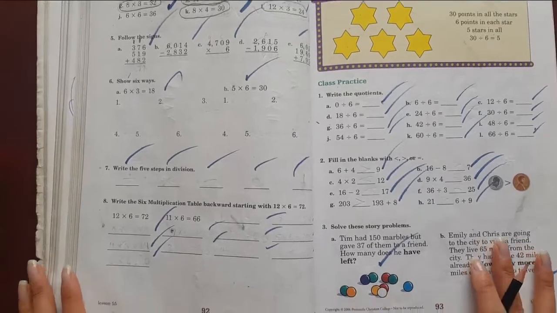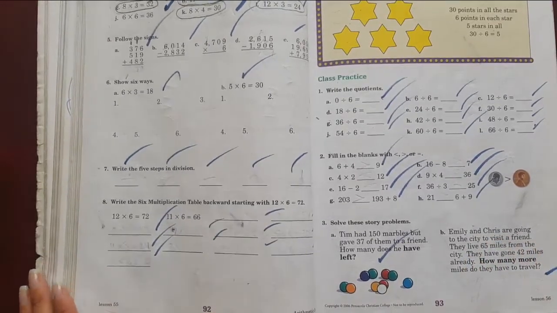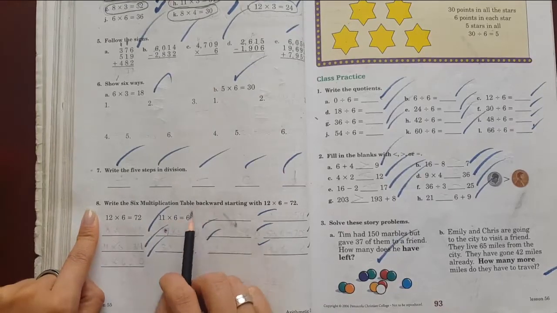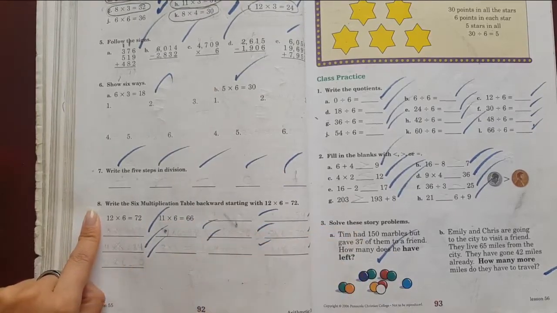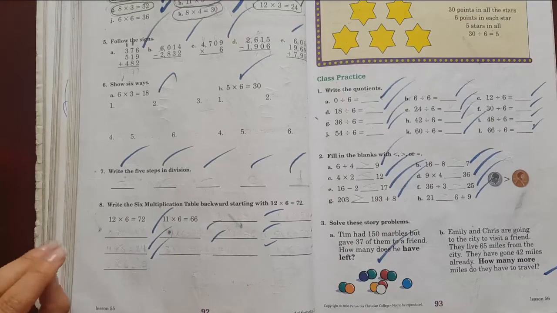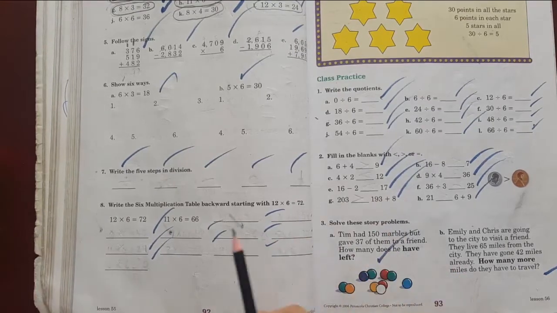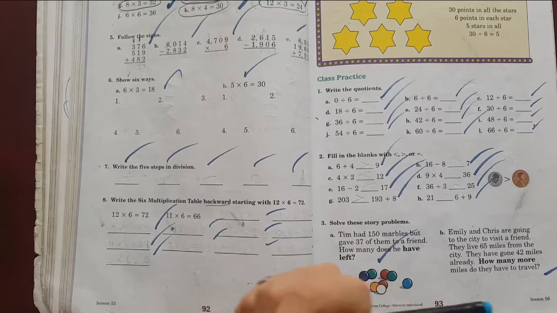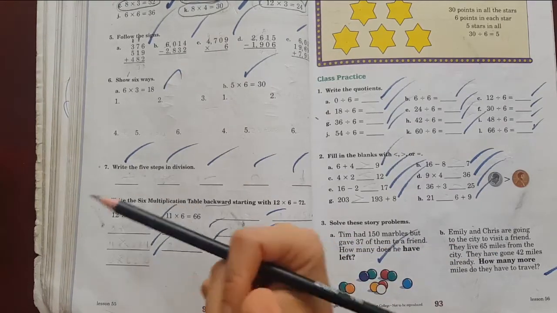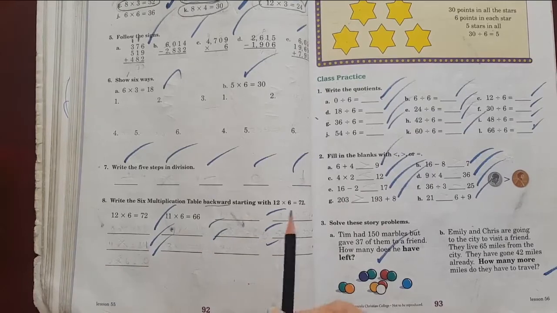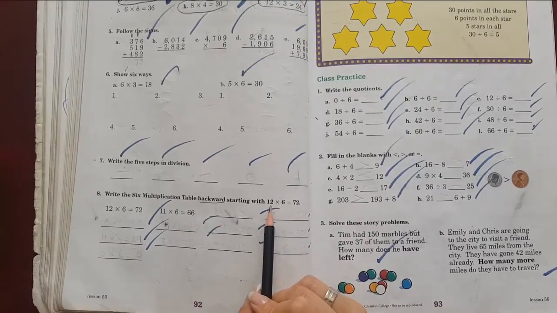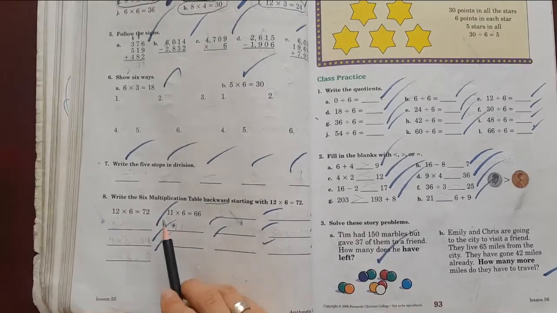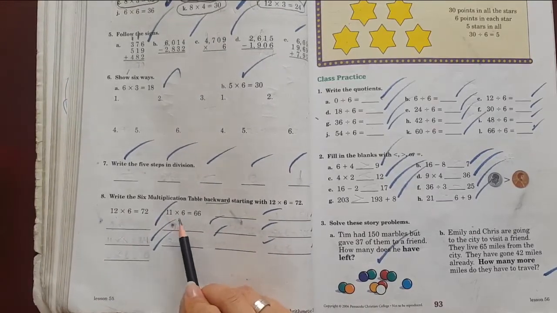Now, let's move on to point number 8 here. Remember that we are on page number 92. Point number 8. Write the 6 multiplication table backward, starting with 12 multiplied by 6 equals 72. Backward means hacia atrás. Vámonos en la tabla de multiplicación del 6 hacia atrás. ¿Y ellos empezaron con cuál? 12 multiplied by 6 with the number 12. So the next one will be 11 multiplied by 6.